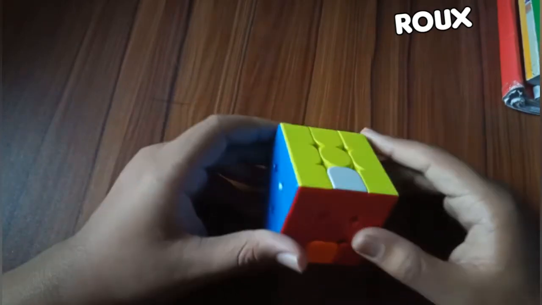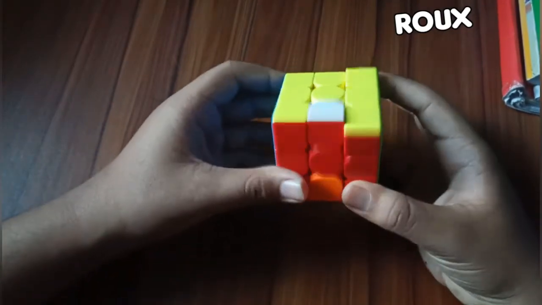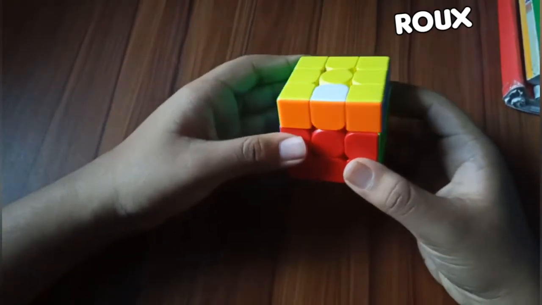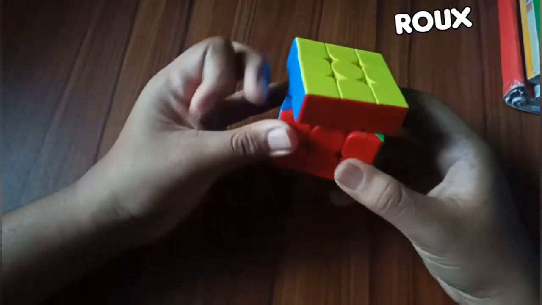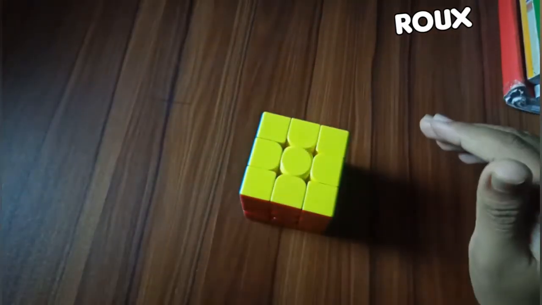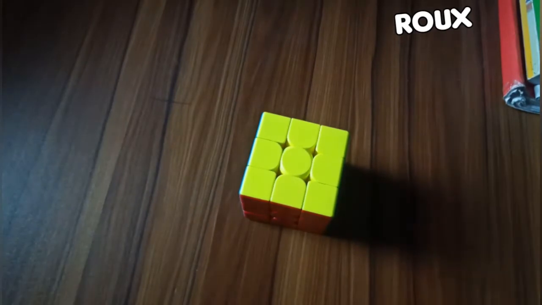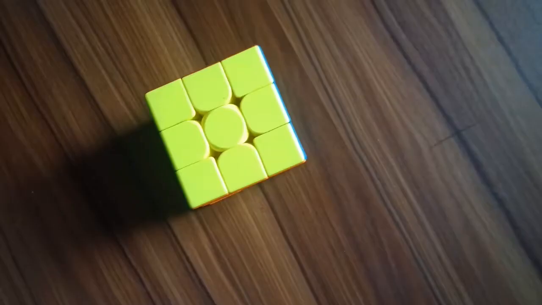After we solve the left and right edges, we can get a few cases and solve just using those M moves, something like this. So yeah, I'm not that experienced with Roux. If I learn Roux fully in the future, I'll make another video.